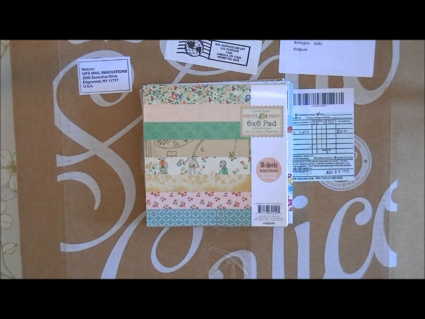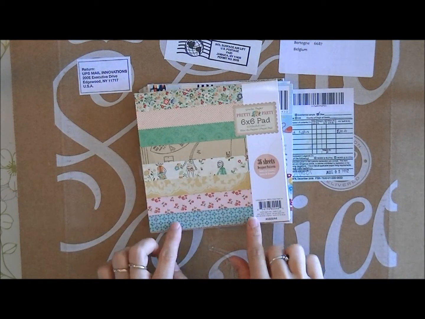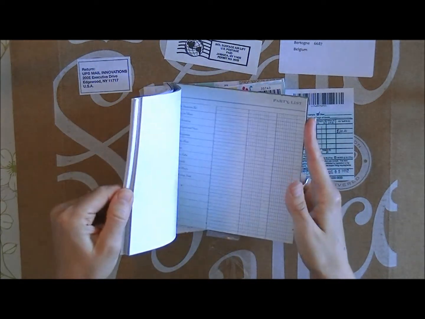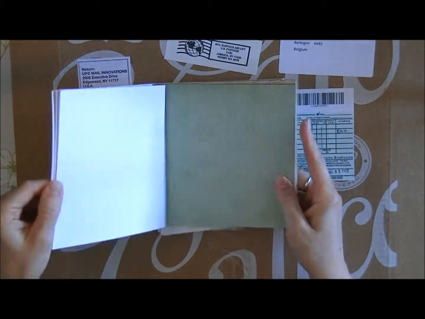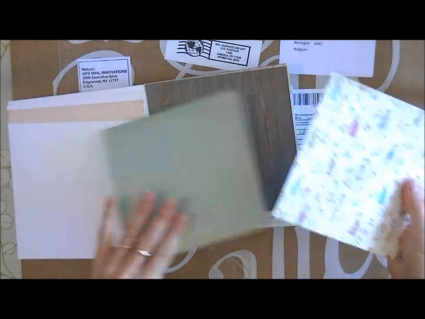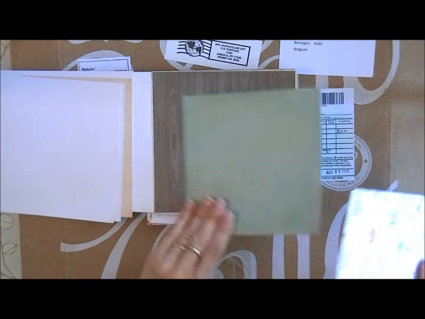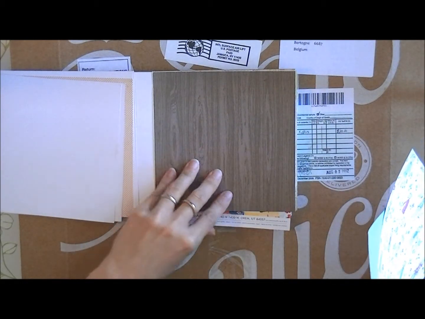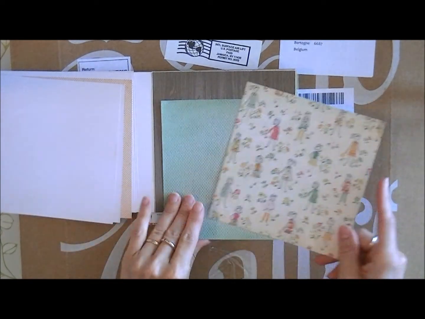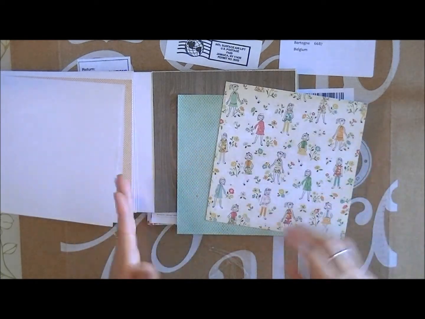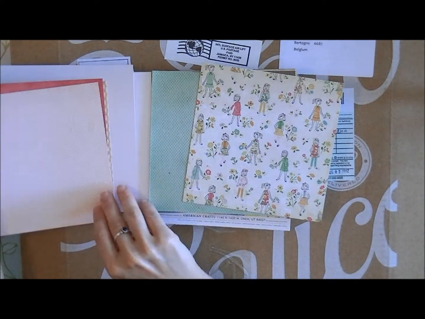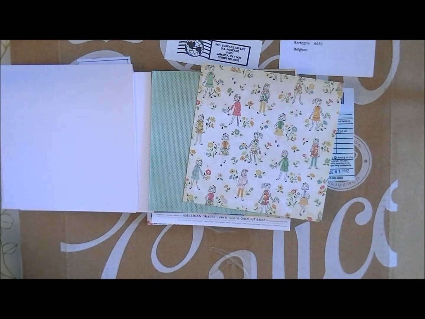So for example here I've just taken out some 6x6 pads, and I really like the 6x6 pads because you've got all the papers but in a smaller form, so you can use them really straight away. You can quickly just take out a few and see if they match. So here I've got some wood grain, and I could just take the larger 12x12 sheet, but when I'm thinking about a layout, this really comes in handy because I can quickly place the different papers against one another and see if they work together well. So I really love the 6x6 pads, and if you're a card maker, 6x6 pads are awesome.